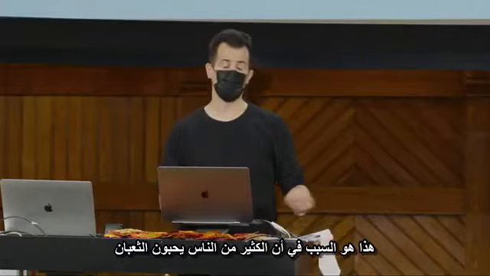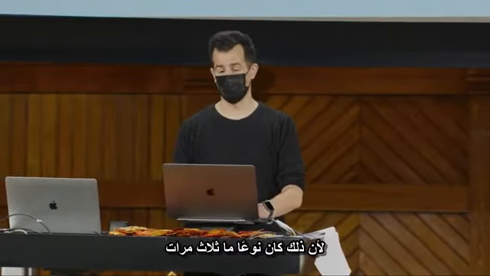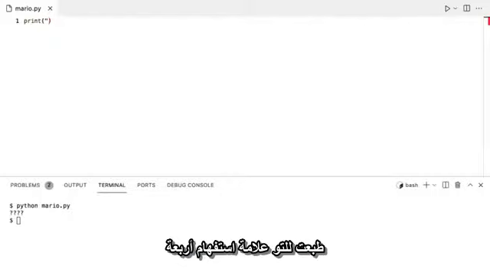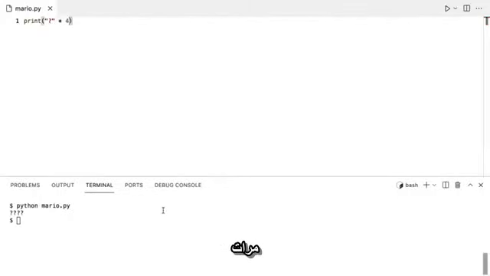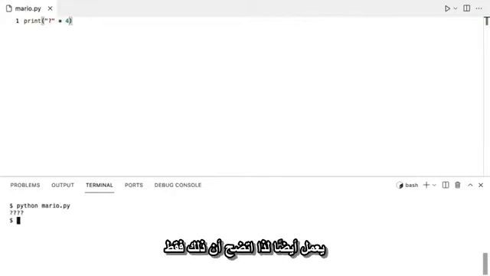All right, how about this for cool? And this is why a lot of people like Python. Suppose you don't really like loops. You don't really like 3-line programs, because that was kind of 3 times longer than it needs to be. What if you just printed out a question mark 4 times? python of mario.py, that also works.